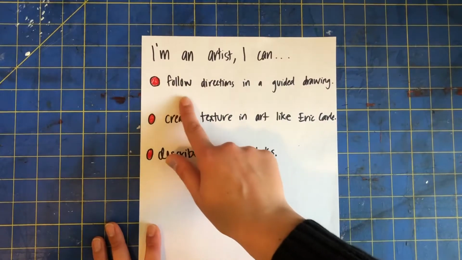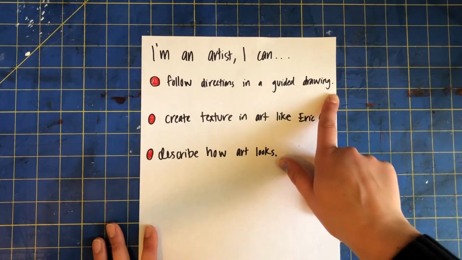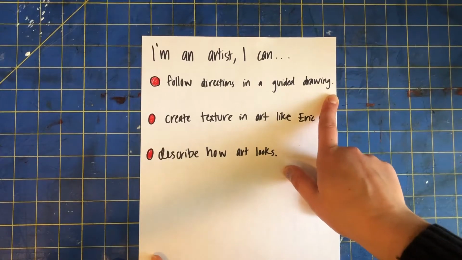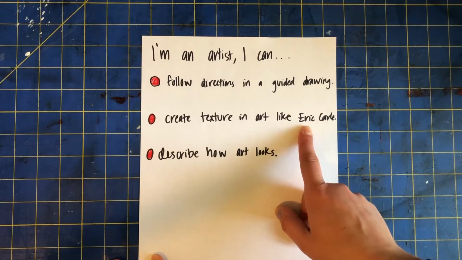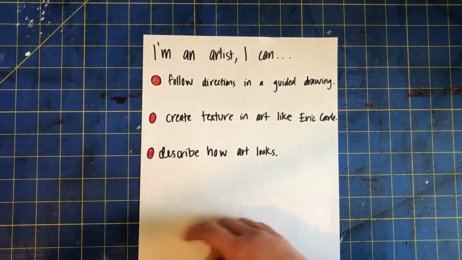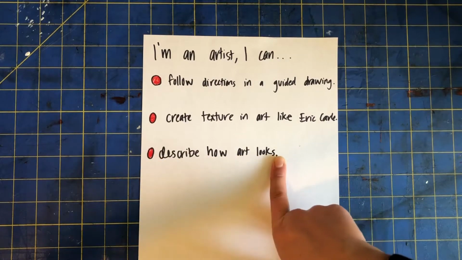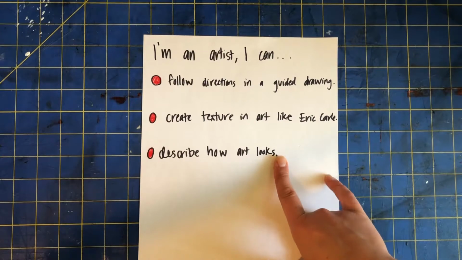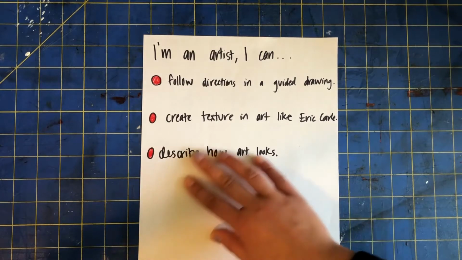You can follow directions in a guided drawing when you learn how to draw the Eric Carle caterpillar. You can create texture and art like Eric Carle using some found objects in your home and really using your imagination. And lastly, you can describe how an art piece looks. You're going to use your eyes and look at Eric Carle's different animations in the video I showed you and think about what you see, what do you notice throughout that whole film.